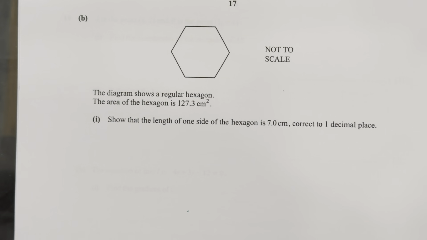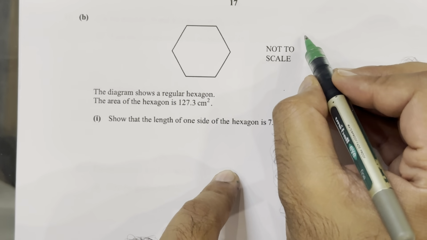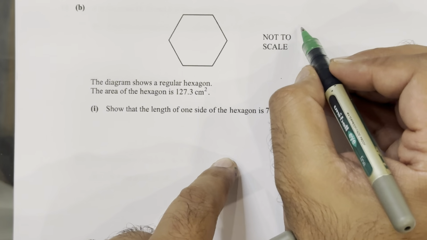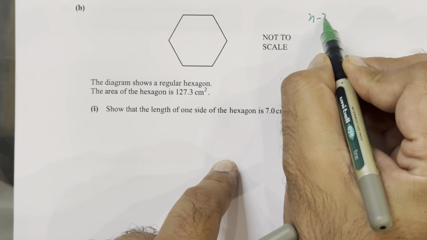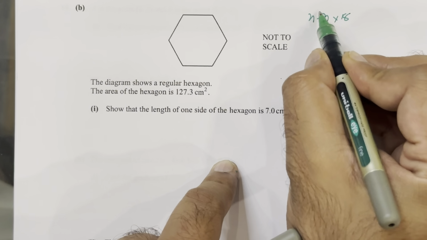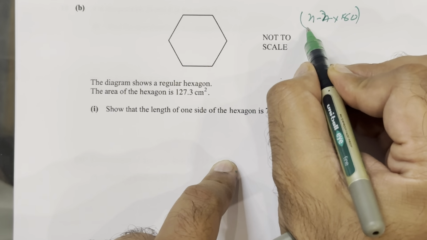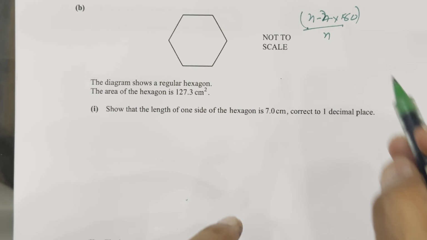Moving to its B part, the diagram shows a regular hexagon. The area of the hexagon is 127.3 centimeter, and we know that a regular hexagon should have the interior angle of n minus 2 into 180 divided by n. You get the value.